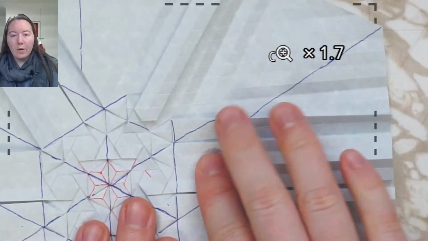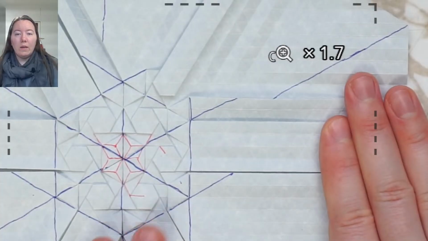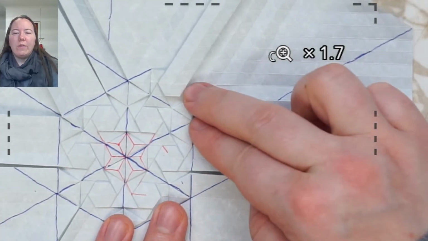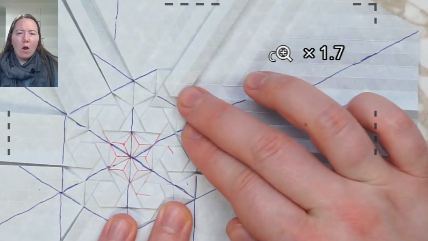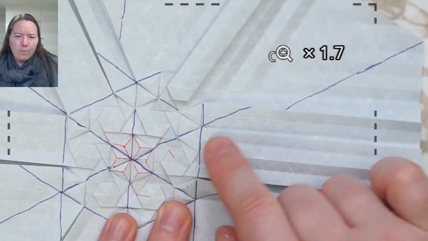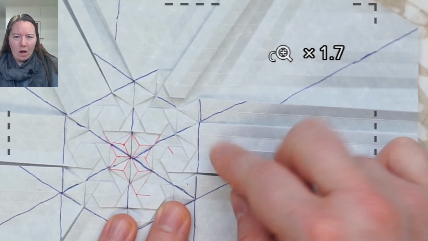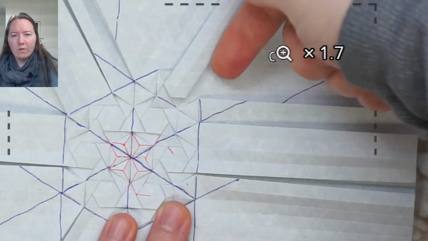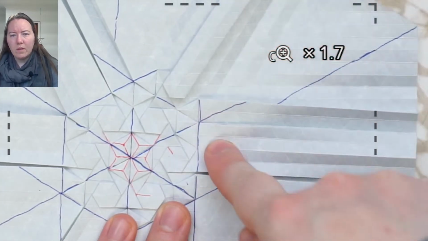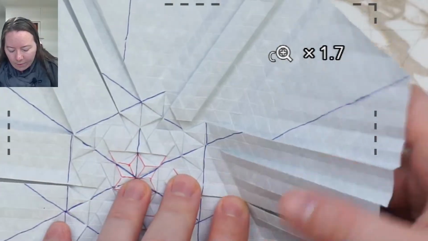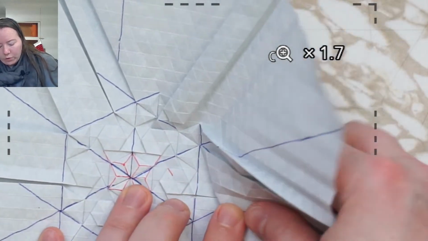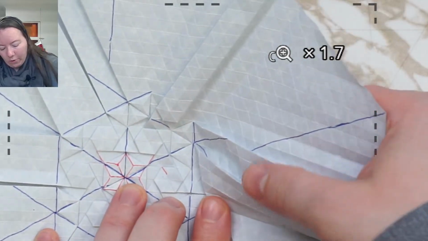Then coming around to the next set of parallel pleats, one of the things that I notice is that these 2 pleats are both going to need triangle twists on them, and this one's at the top of the stairs. It's the top layer here. So I'm going to choose to start with that triangle first.